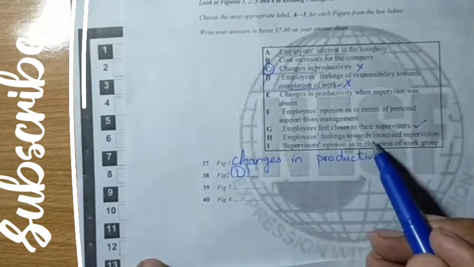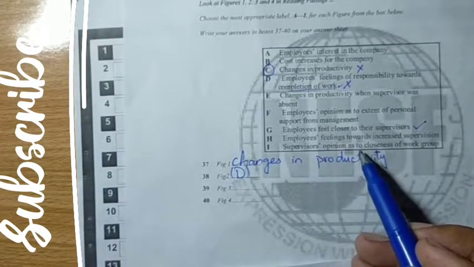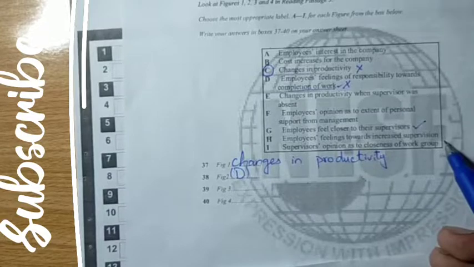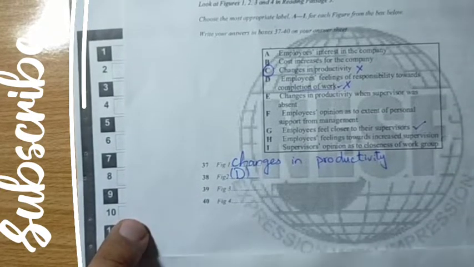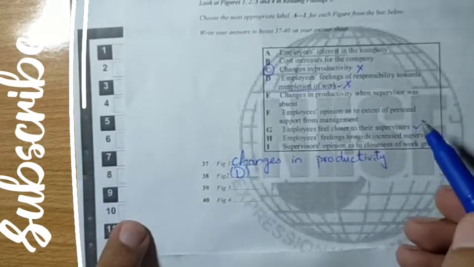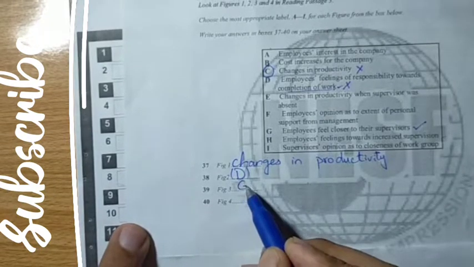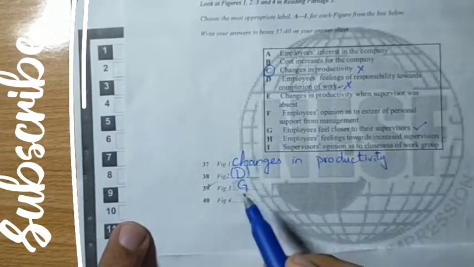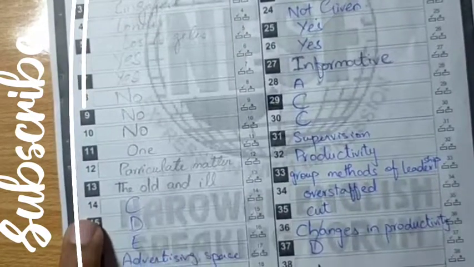Employees' feelings towards increased supervision, supervisor's opinion as to closeness of work group. So option G will come on the blank of the 39th question. G will also be written on the IELTS reading answer sheet.